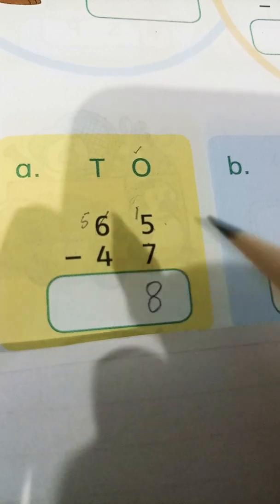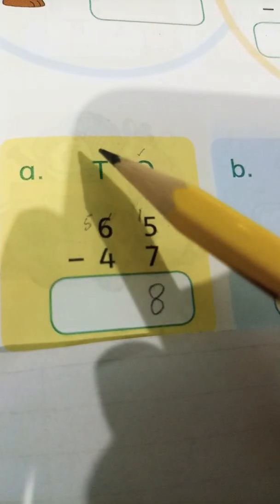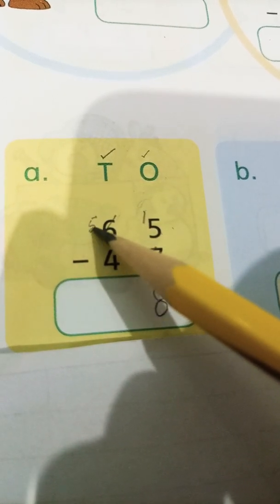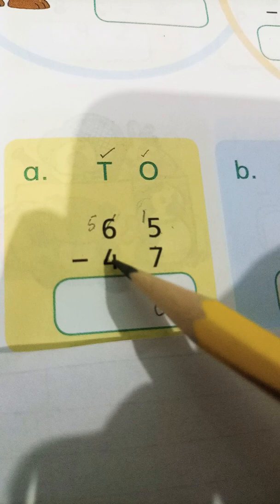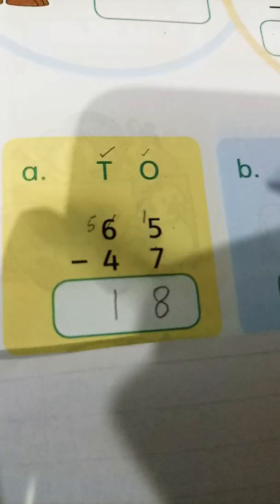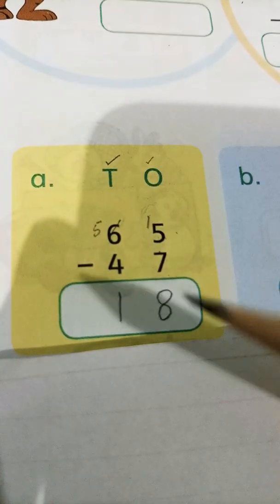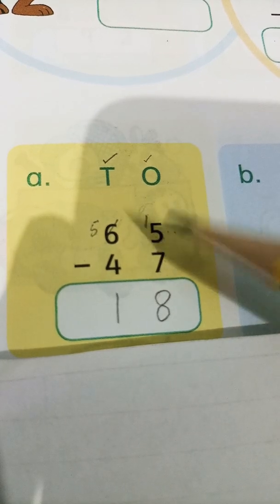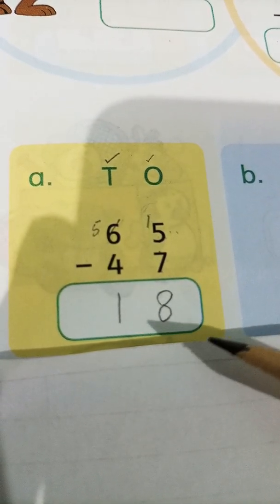And in the next, look, now we will solve our tens column. In the tens column, here we are left with 5. So we will subtract our number 4 from the 5 and our answer will be 1. So students, we have solved our first question. When we subtracted the number 47 from 65, we get our answer, that is 18.